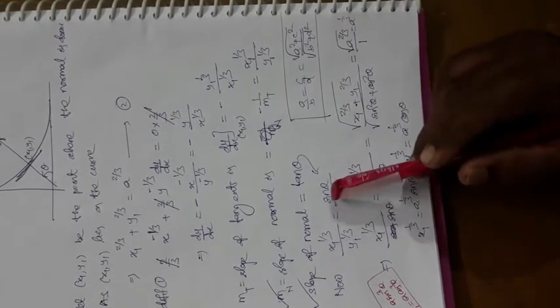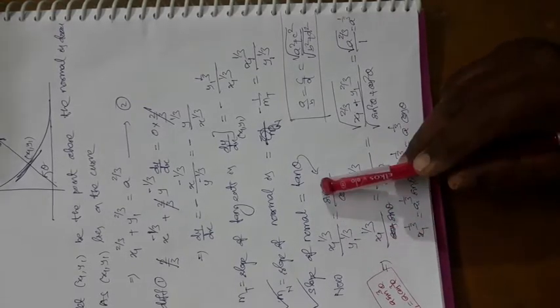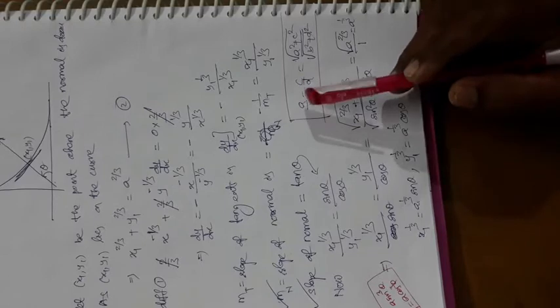We know there is a formula. Now look here. Take this sin theta here. Take this y1 to the power 1/3 to the numerator position. Now x1 to the power 1/3 by sin theta is equal to y1 to the power 1/3 by cos theta. There is a formula at class 10 level: if a by b is equal to c by d, then it is equal to root of a square plus c square by root of b square plus d square. So I am taking it here: root of x1 to the power 2/3 plus y1 to the power 2/3, by root of sin square theta plus cos square theta.